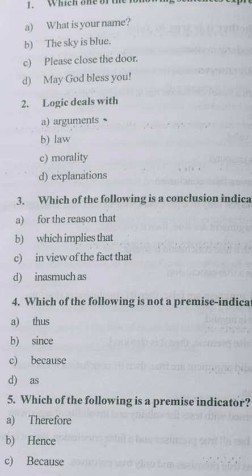We have read that only an assertive sentence is a proposition. Here, the sky is blue is a proposition because there is a subject, a predicate and a copula.